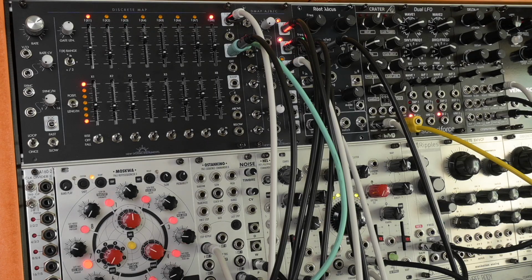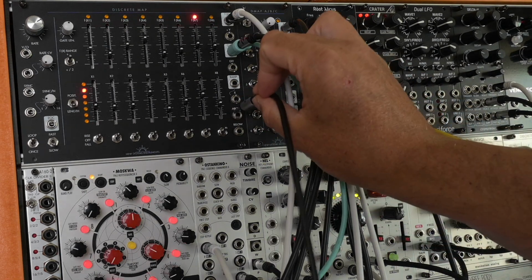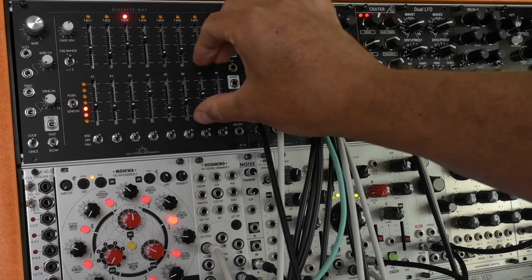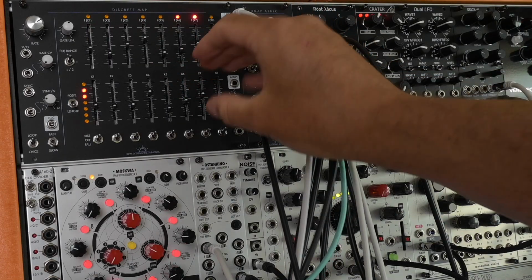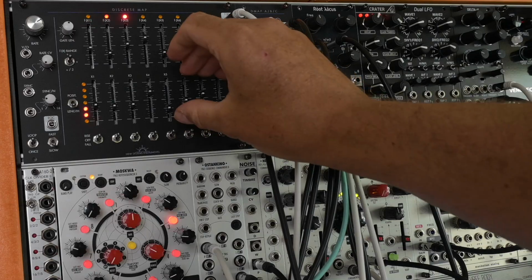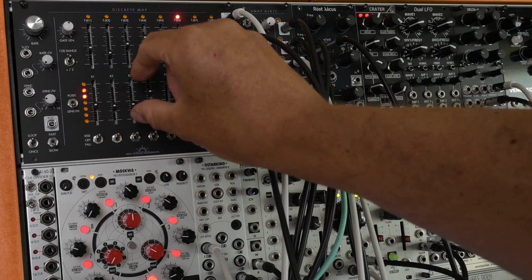What else is there to show? Maybe I can demonstrate how the above and the below inputs work. These inputs kind of restrict, well, they make the range of the sliders more narrow.